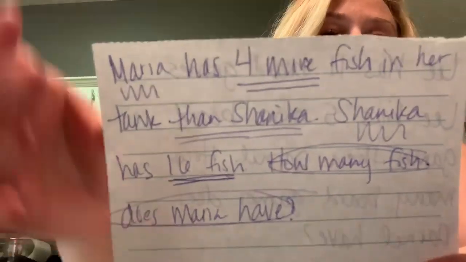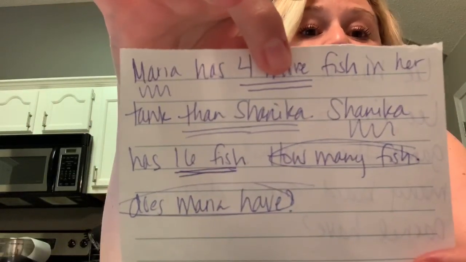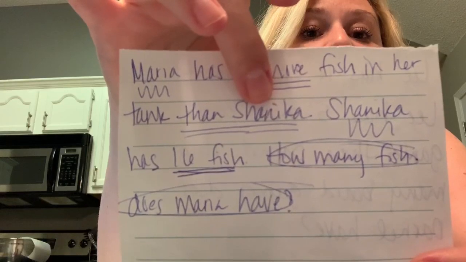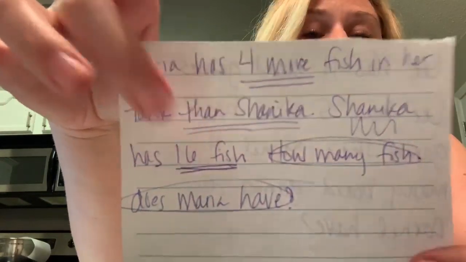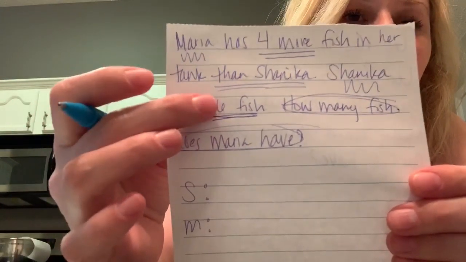Well, we know Maria has 4 more than Shanika. 4 more means to add to whatever Shanika's got. Shanika, we see, has 16 fish. So let's draw out Shanika and Maria. I'm going to put Shanika first because I know Shanika's definite number is 16. So let's draw 16 for Shanika.